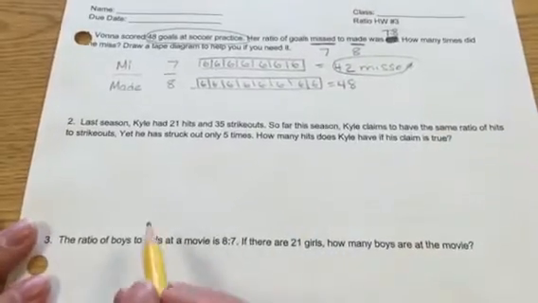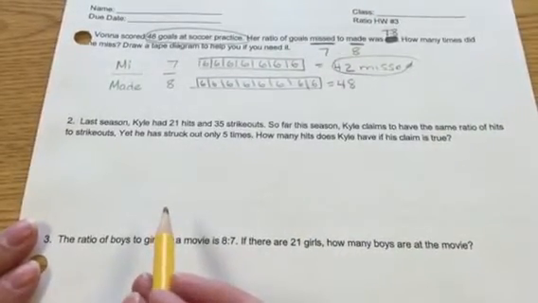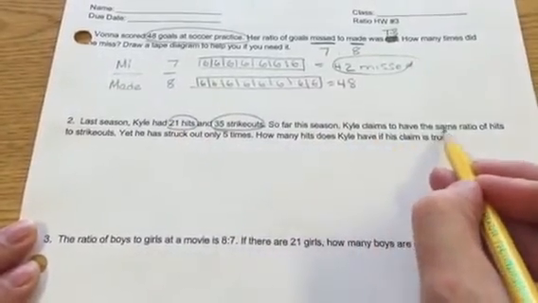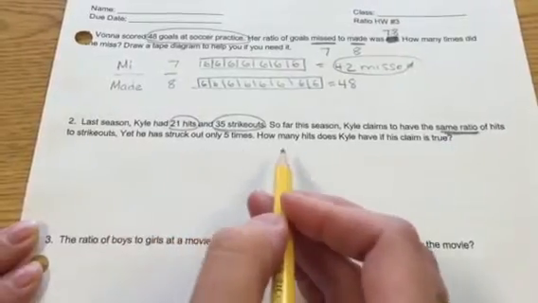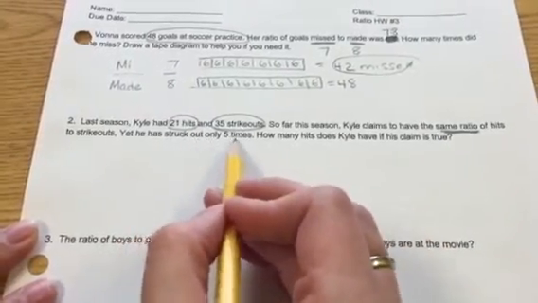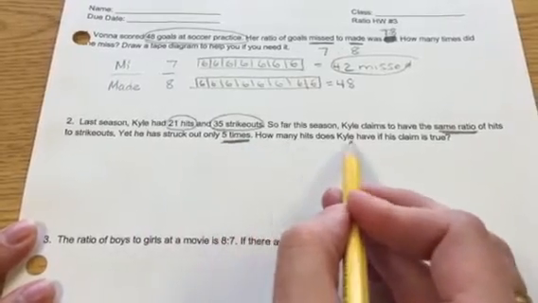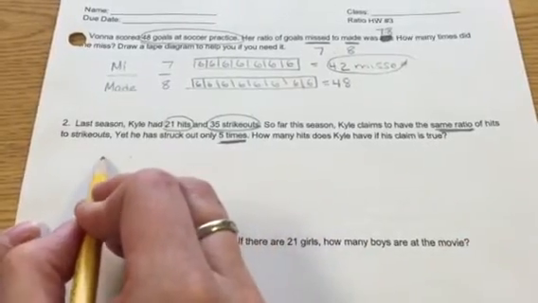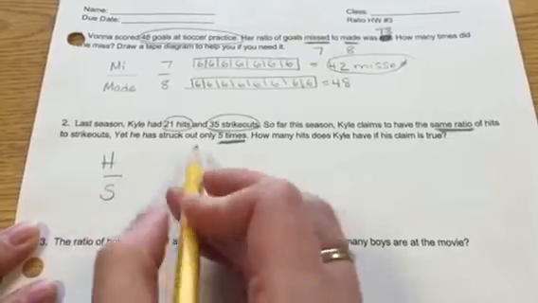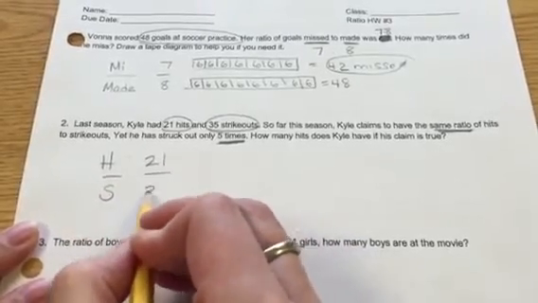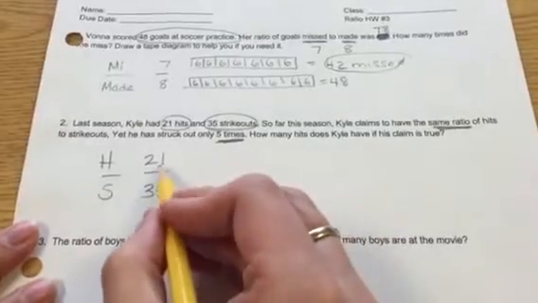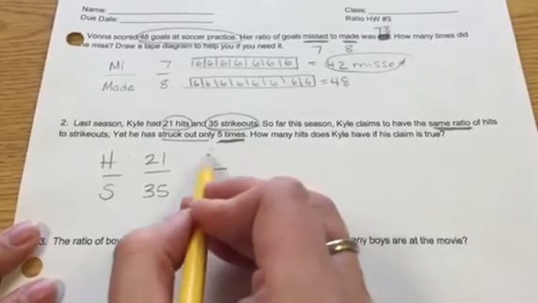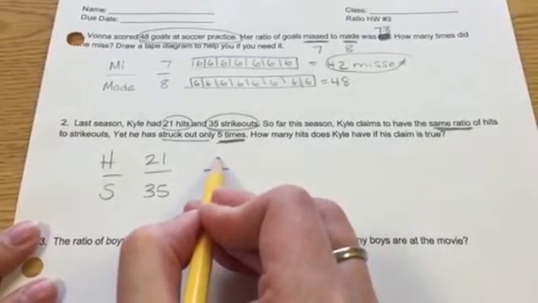All right, number 2. Last season, Kyle had 21 hits and 35 strikeouts. So far this season, Kyle claims to have the same ratio of hits to strikeouts. Yet he has only struck out 5 times. So how many hits should Kyle have to make this claim true? So I'm going to do my labels. Hits to strikeouts, 21 to 35. And they're saying so far, if he's only struck out 5 times, what would this have to be, the number of hits?